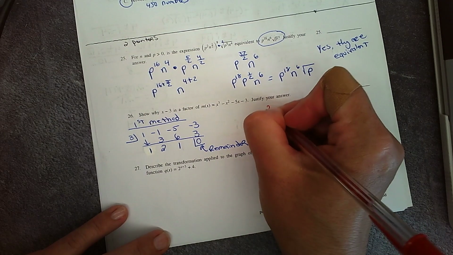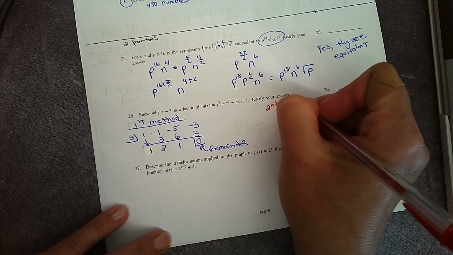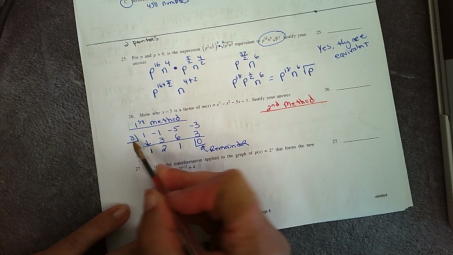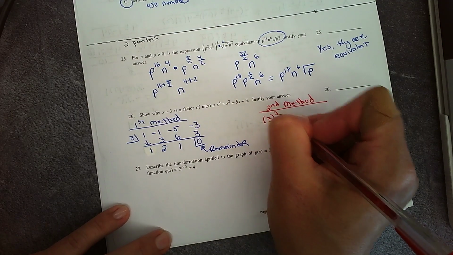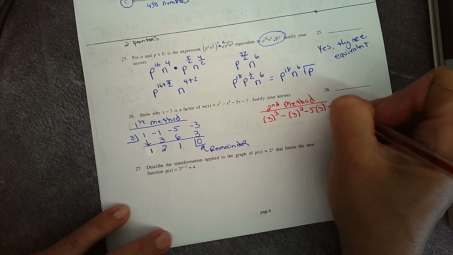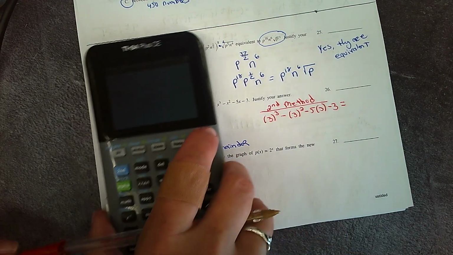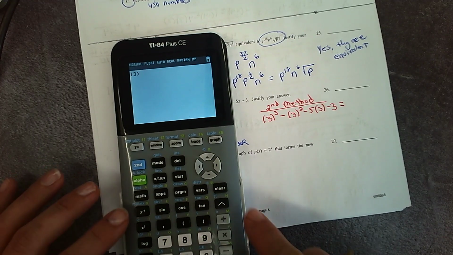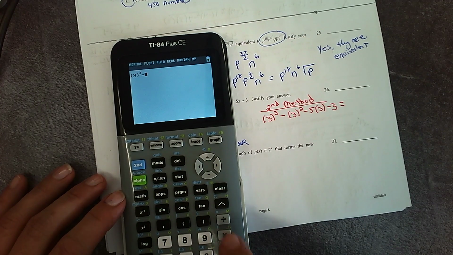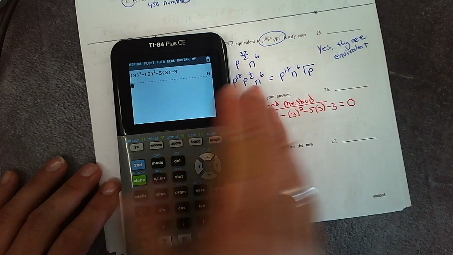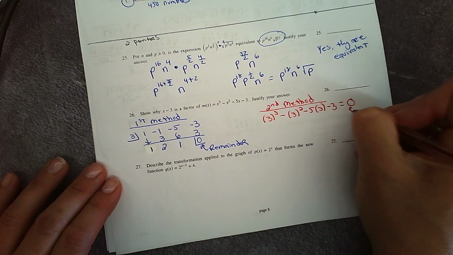The second method is using what we call the remainder theorem, and that means whatever number was in the box, you just plug in for x. We're going to see what we end up with. Hey, 0. And whatever comes out is the remainder.